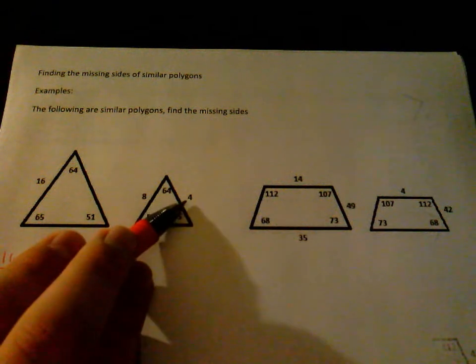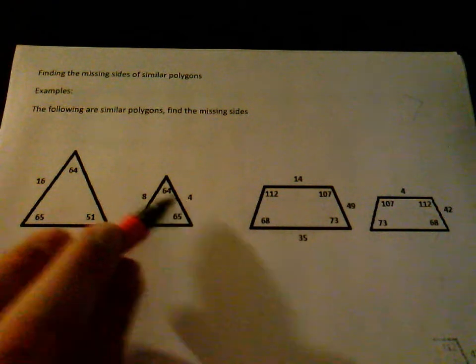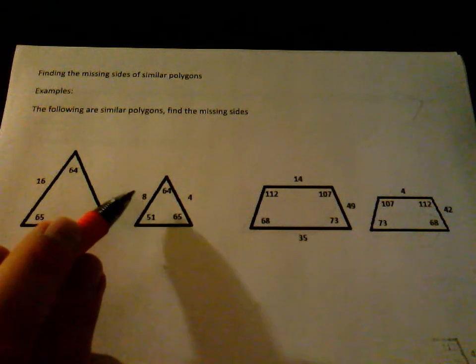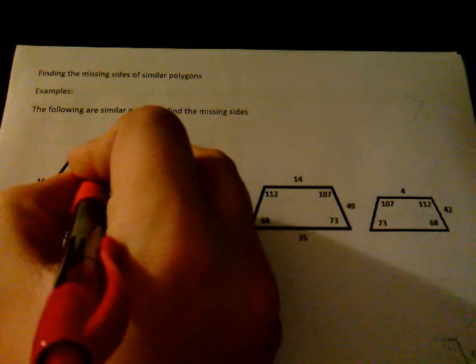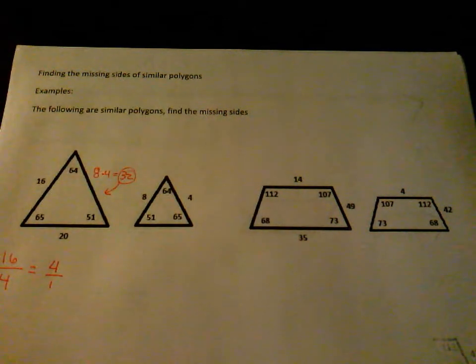So that means if you take this number and multiply it by 4, you'll get this number. Okay, so 64, 51, that means the same thing here. If we take this 8 and we multiply by 4, we should get this number. So 8 times 4 equals 32. So that's what this side is.